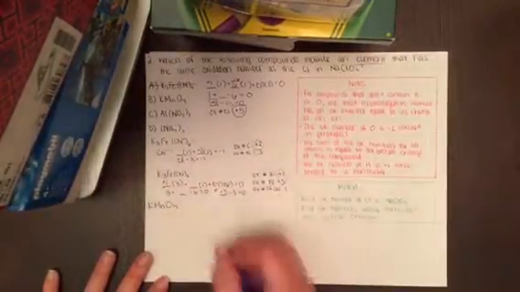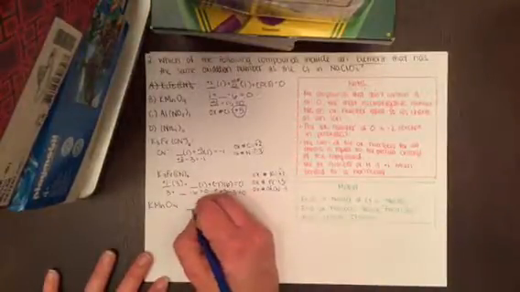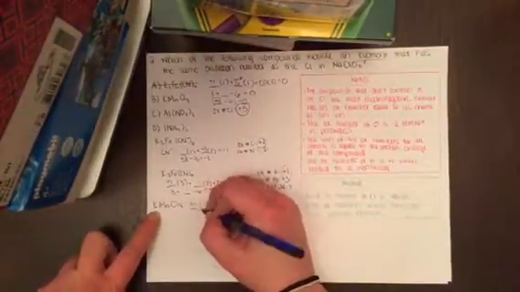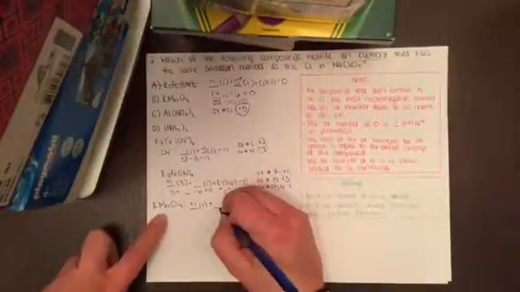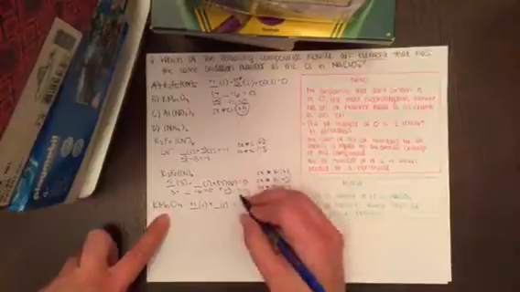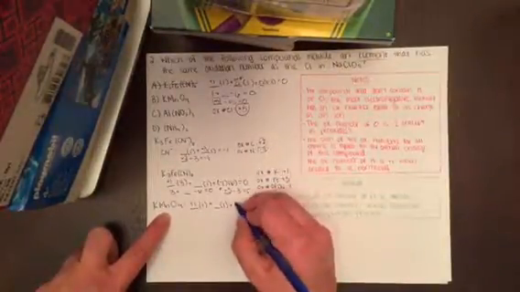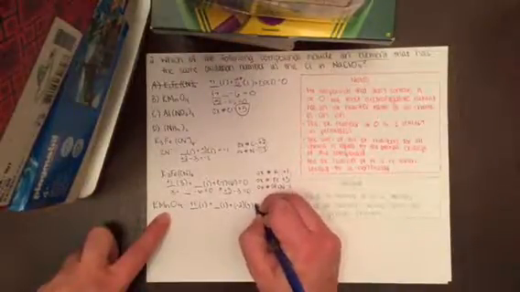Okay, so if we're using the formula, we're going to have the oxidation number of potassium, +1, times the coefficient, which is 1, plus the oxidation number of Mn, which we don't know yet, and we're trying to find that out, plus the oxidation number of oxygen, which is -2, times 4, which is its coefficient.